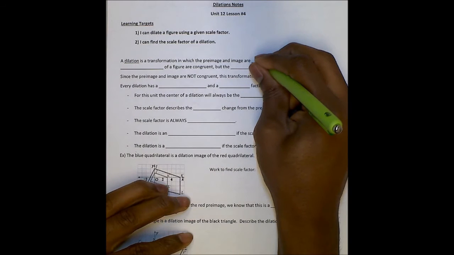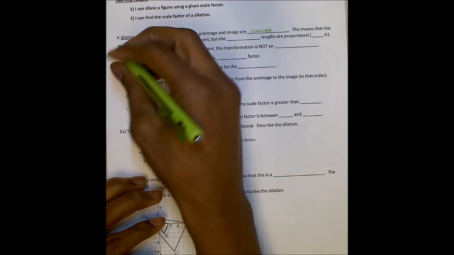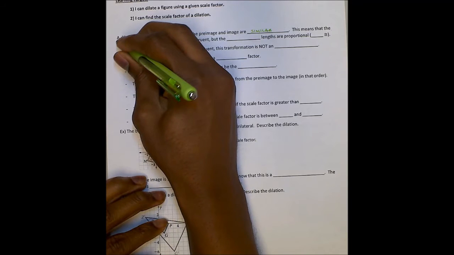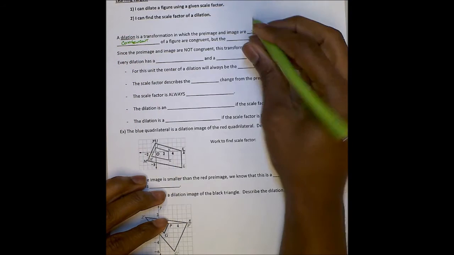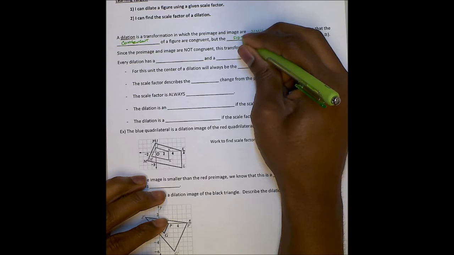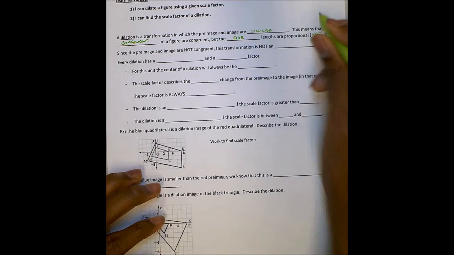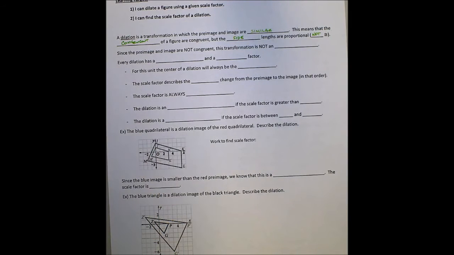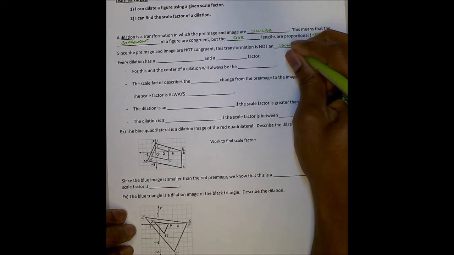Okay, not congruent. And so this means that the angles of the figure are congruent, but the side lengths are not. Our side lengths are proportional, so not congruent. Since the pre-image and the image are not congruent, this transformation is not an isometry, as the other three that we discussed were.